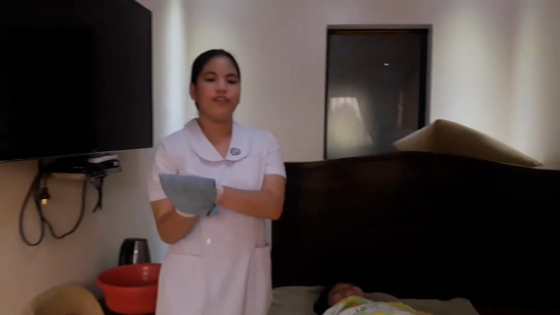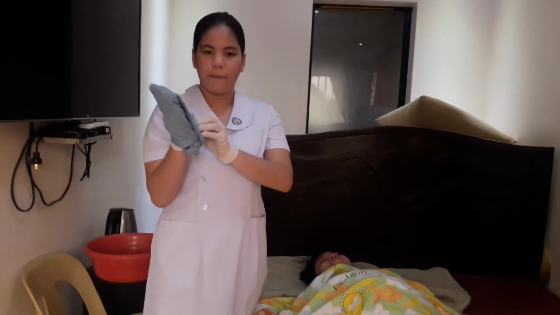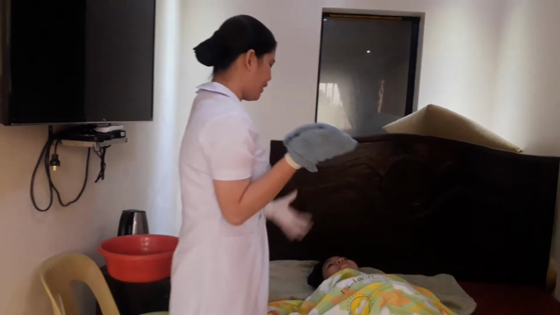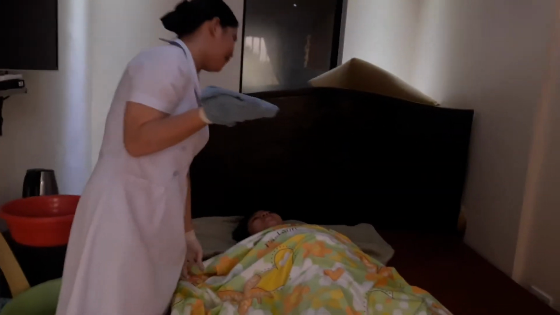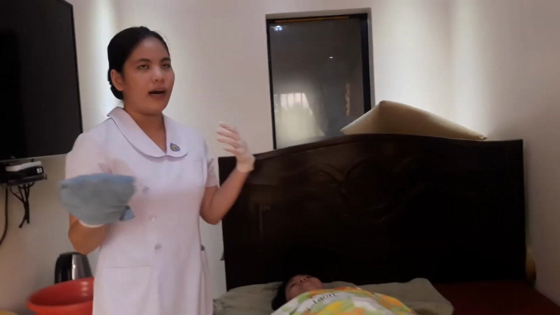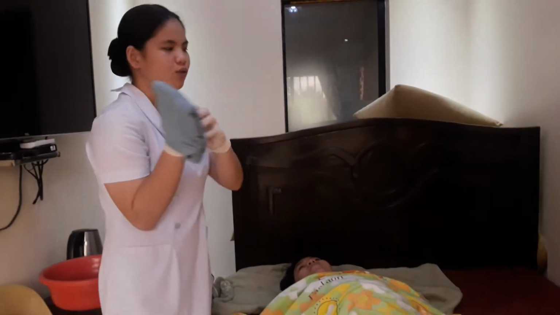After that, we will also use this mitt for the face, neck, and the ears of the client. And we will clean it using firm strokes.